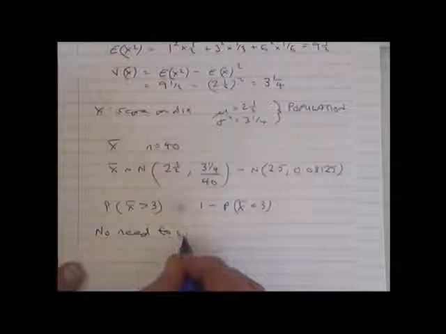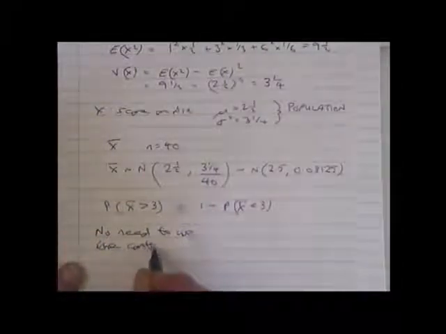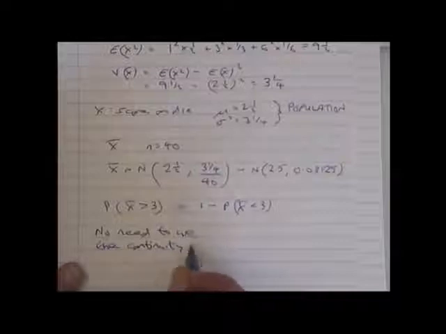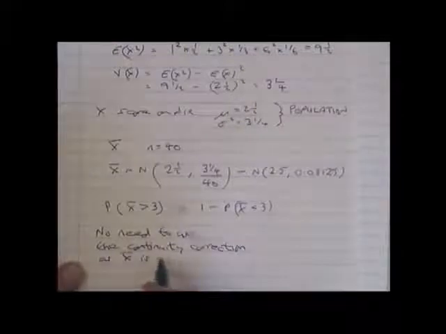If you just make a note somewhere, there's no need to use the continuity correction, and the reason is that X bar is continuous. X may have been discrete, but X bar, the means of various samples, is continuous.